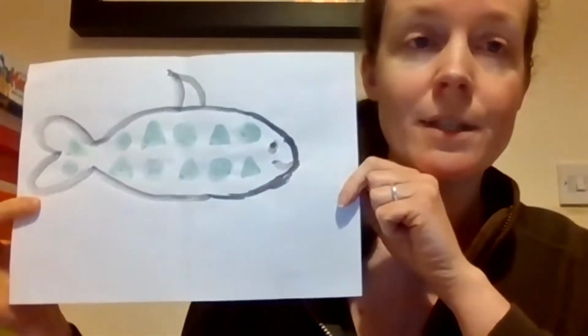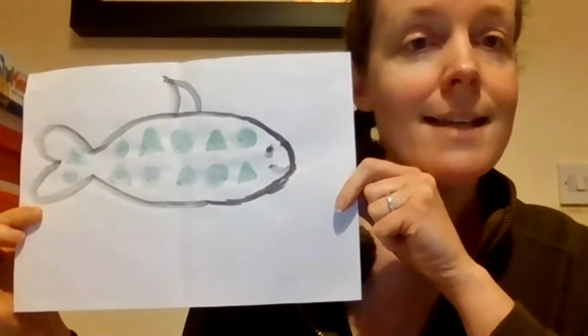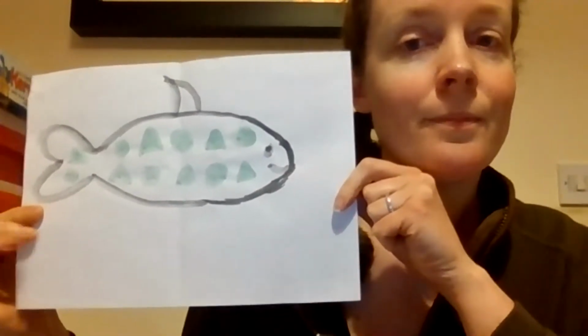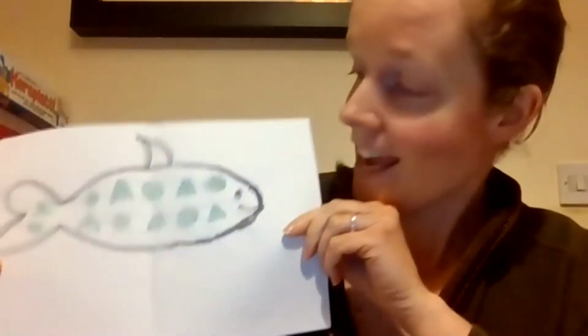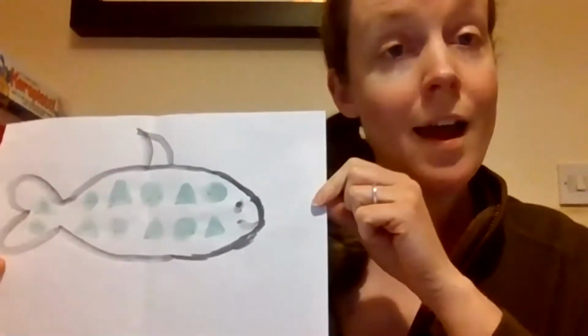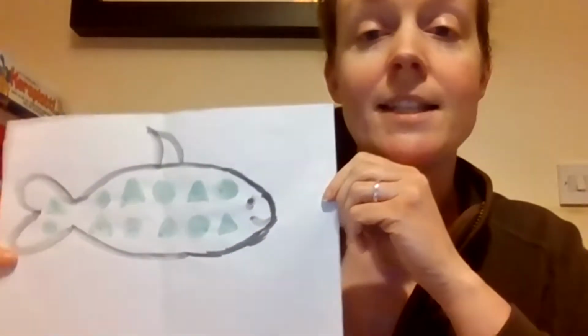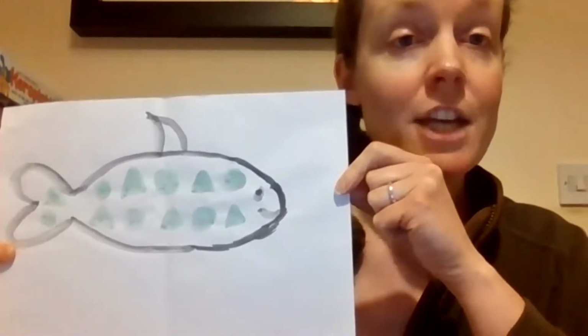Okay, lovely. And then this one, she's done to give us a little trick, because it's not colours, this one is shapes. Who can see what the pattern is? Fantastic. It is circle, triangle is our pattern that is repeated all over our lovely fish.